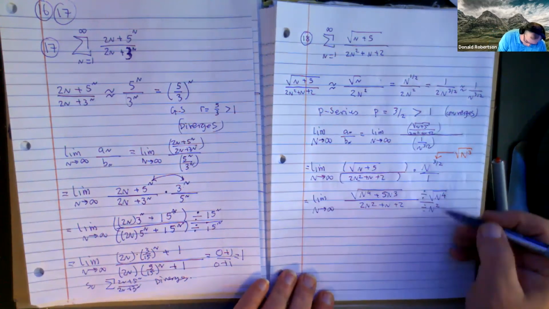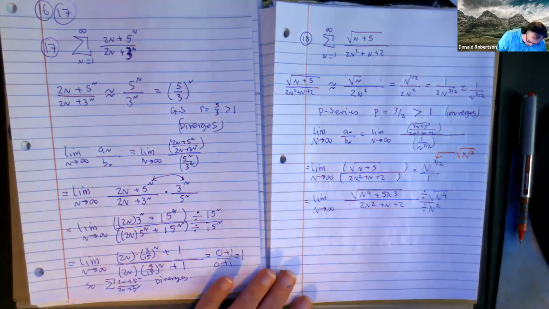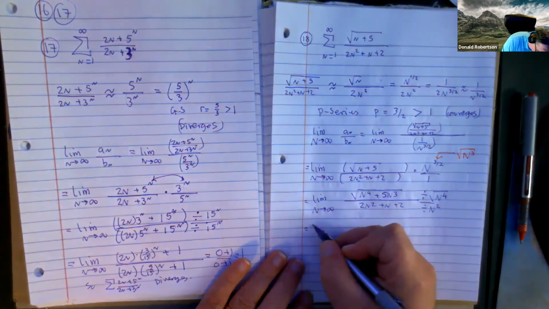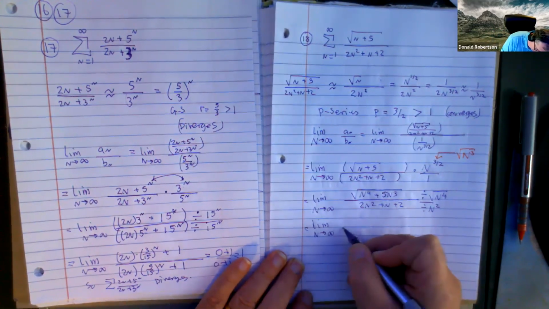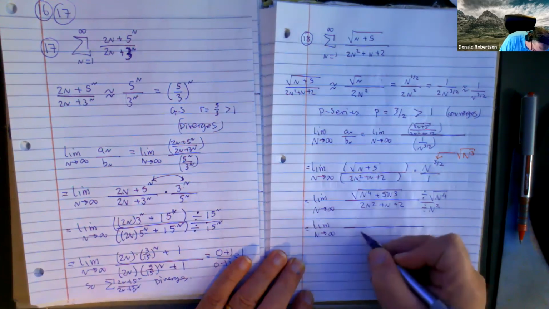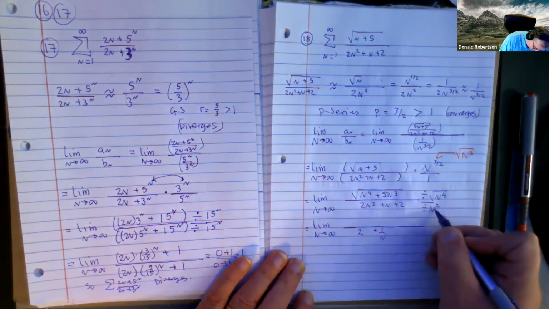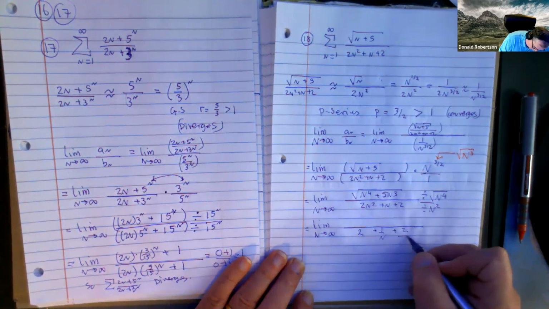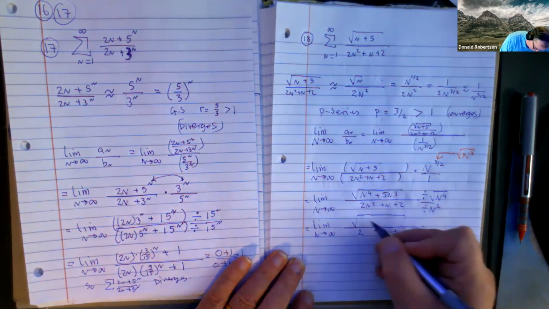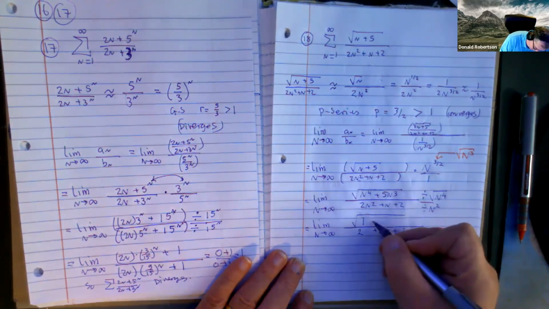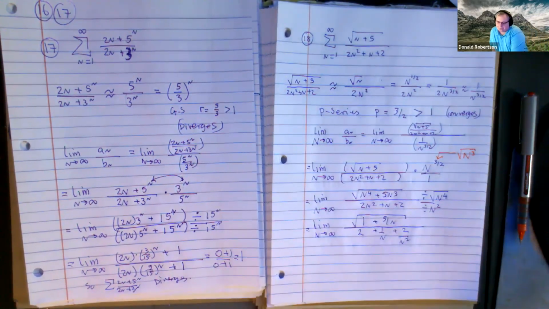So the top and bottom, although they're both n squared, are being written in a different format because of algebra. Divide that, you get 2. Divide that guy, you get 1 over n. And divide that guy, you get 2 over n squared. Divide that guy, and you get 1. Divide that guy, and you get 5 over n. That's where we are now.